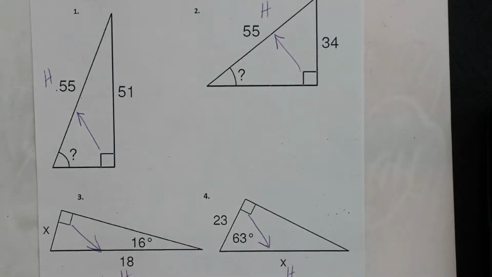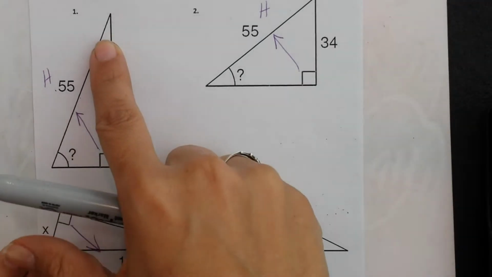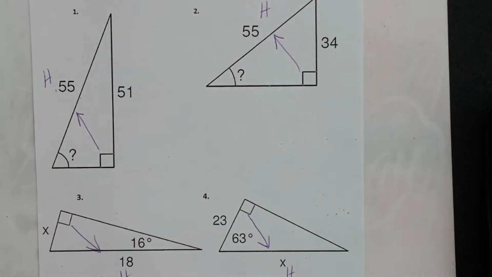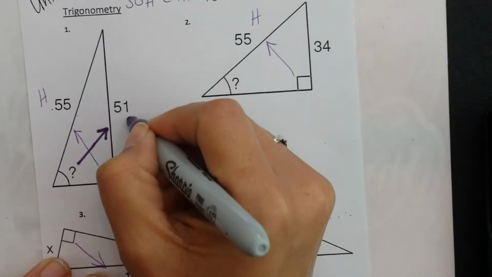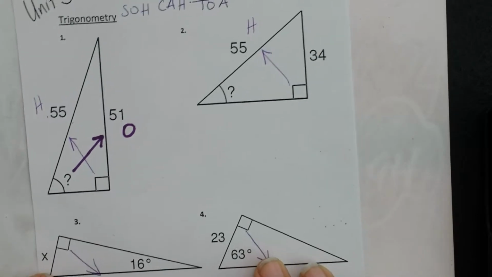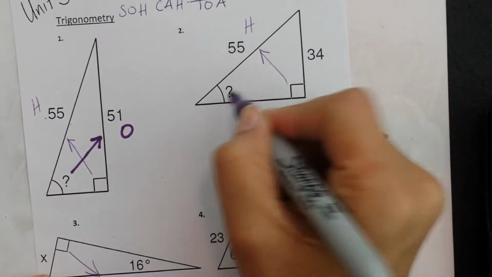Okay. Once I've labeled H, the second easiest one for me is to label O. O is always directly opposite the angle given. Okay, so in this question, you can see there's nothing there. So this is the angle that you're given or that you're looking for, and you go directly opposite that. So this is going to be O. In this question, there's nothing there, so it's this one.